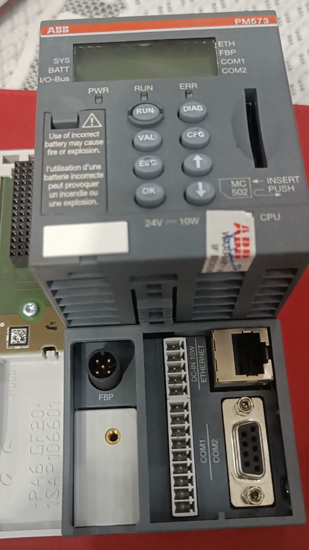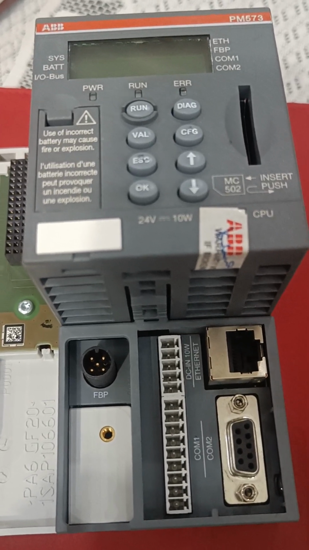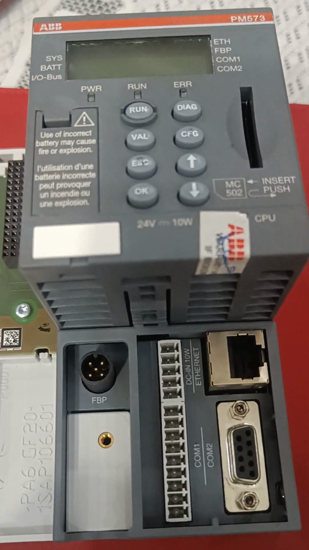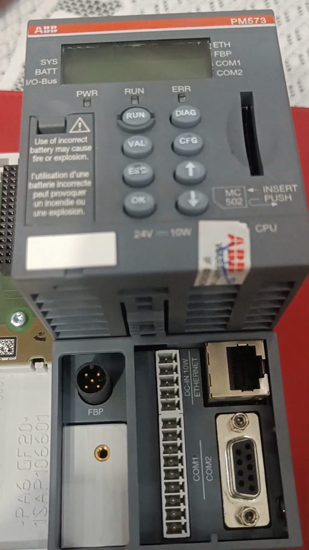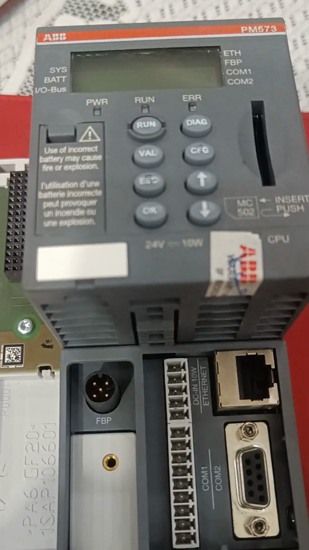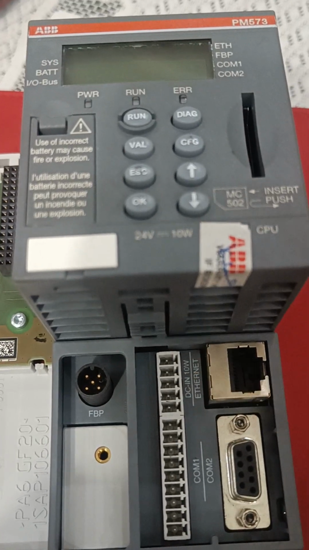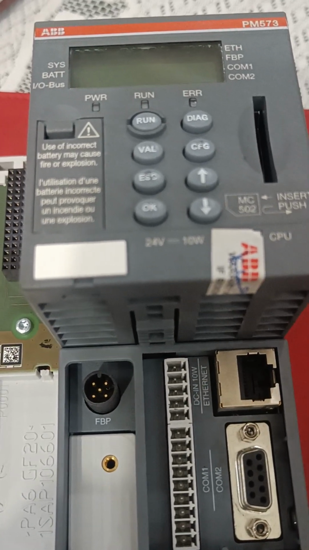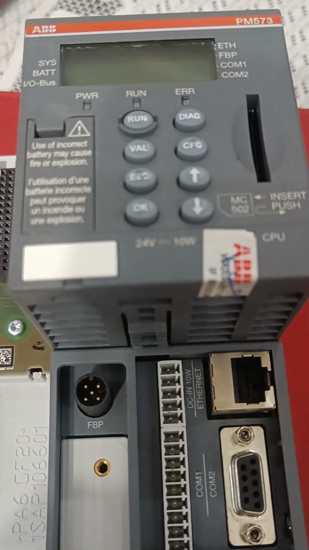So this is the basic information about this PLC. In the next video I will explain the function of the items available on the PLC in detail.